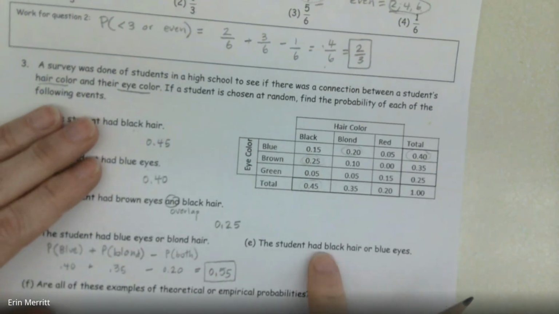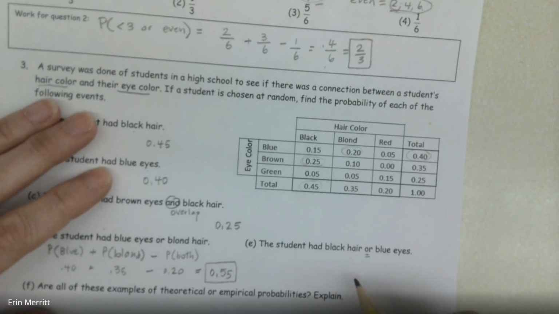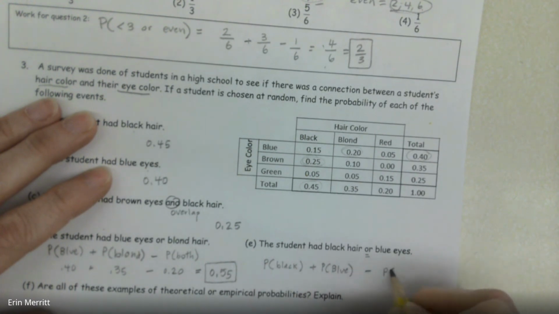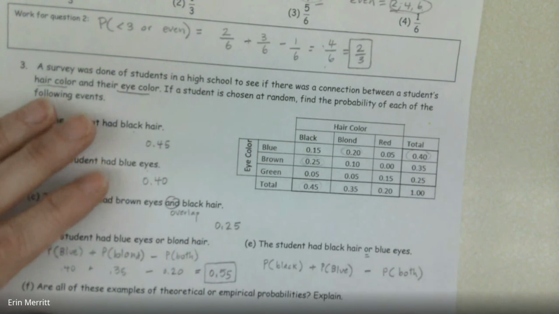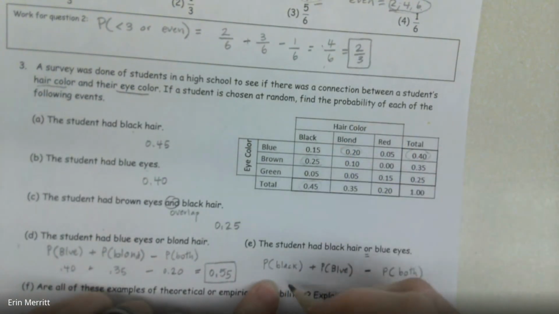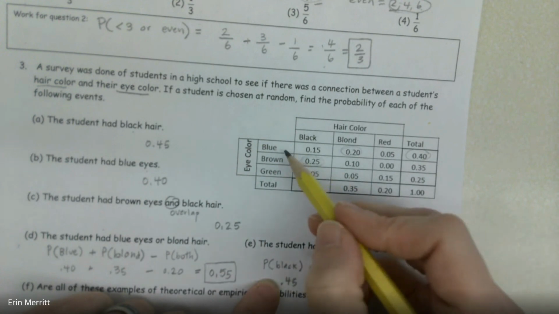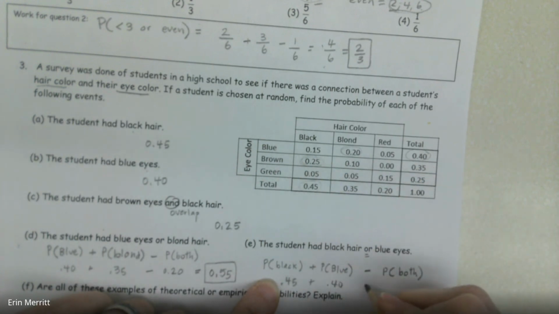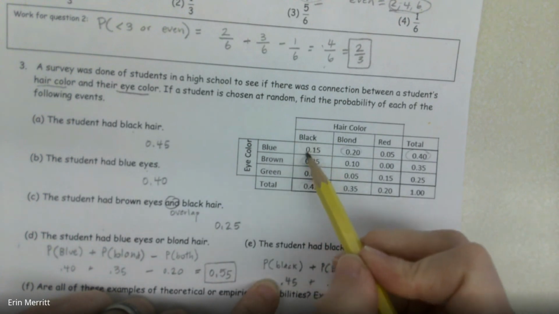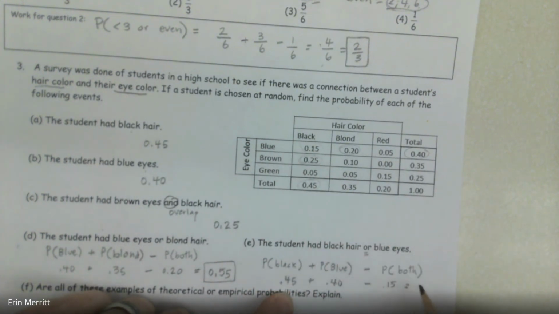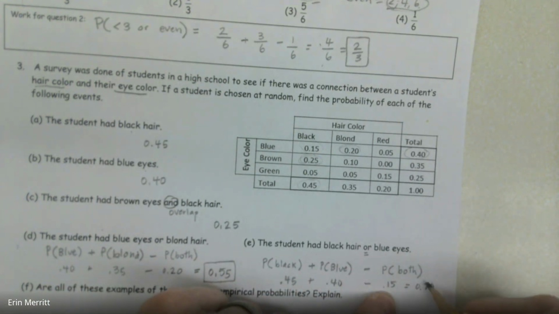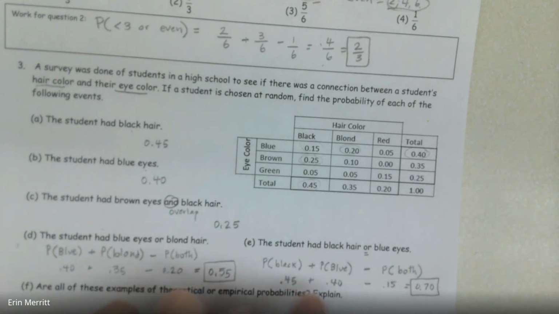Right. The next one, the student had black hair or blue eyes. So same game: black hair plus blue eyes minus anybody that's got both of those traits. The total number of black hair is 0.45. Total with blue eyes is 0.4. And where black and blue overlap, there's 0.15 that have been counted twice. So that would give me 0.85 minus 0.15, which is 0.70. That's going to be the probability that they've got one or the other.